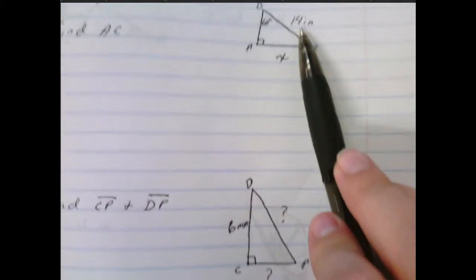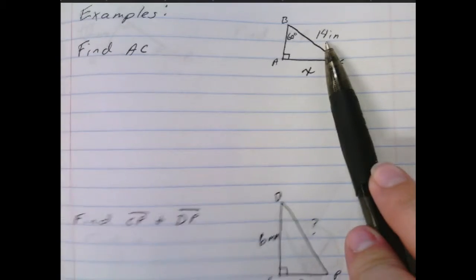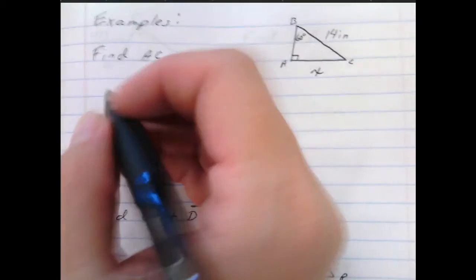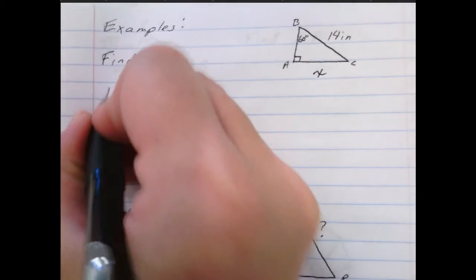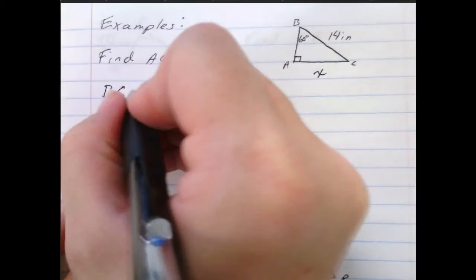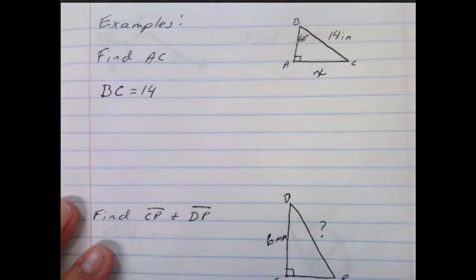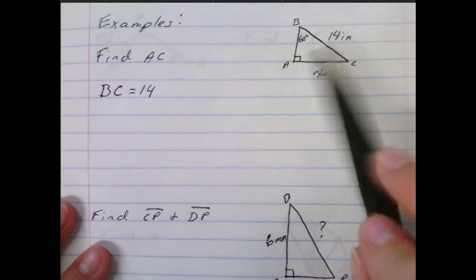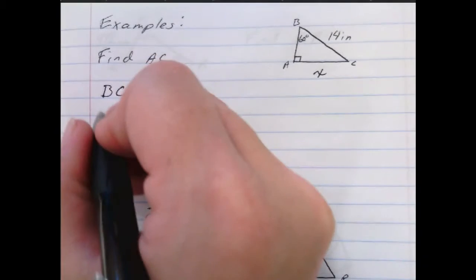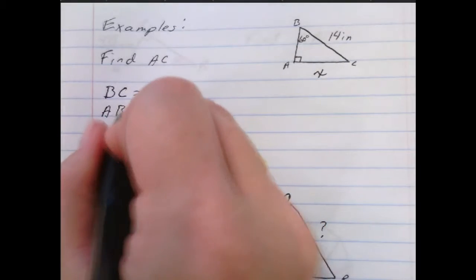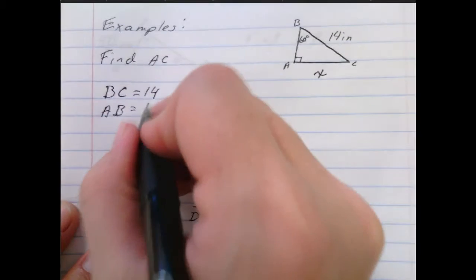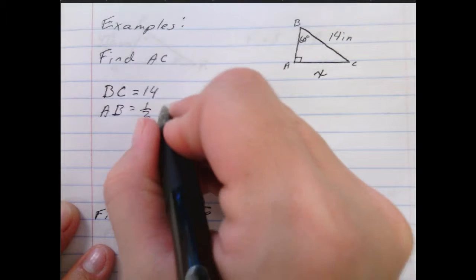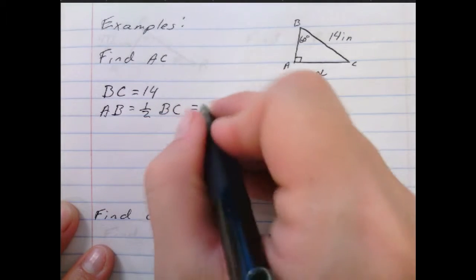So from my hypotenuse to my shorter leg, BC equals 14. What does that tell me about the shorter leg? Well, we know that the shorter leg is half of the hypotenuse. So I know that AB equals half of BC, which is 7.